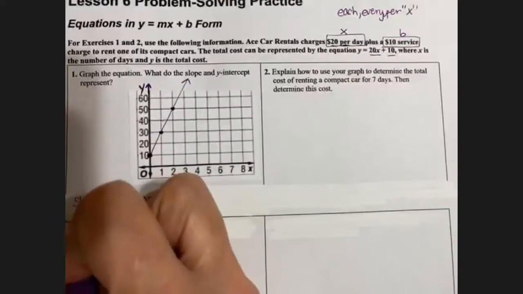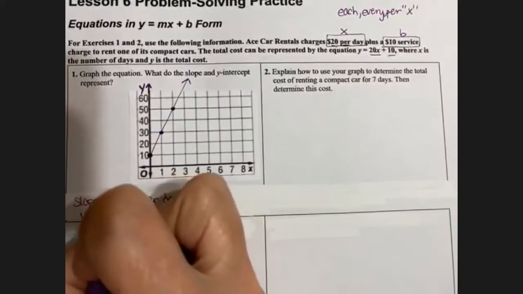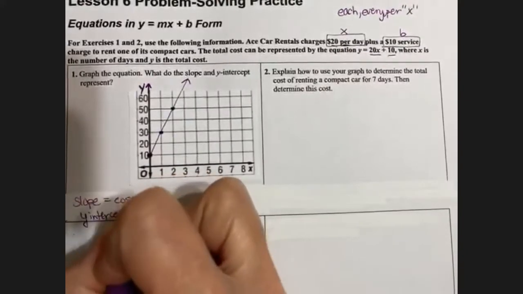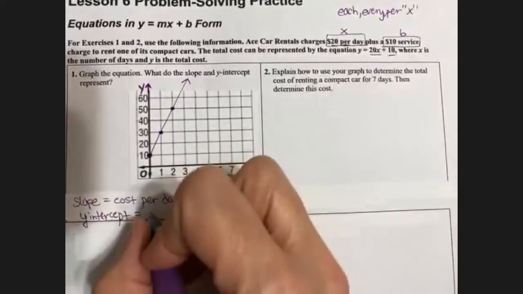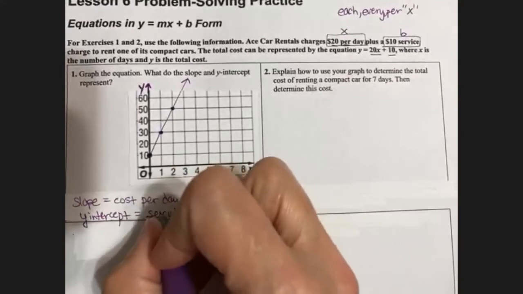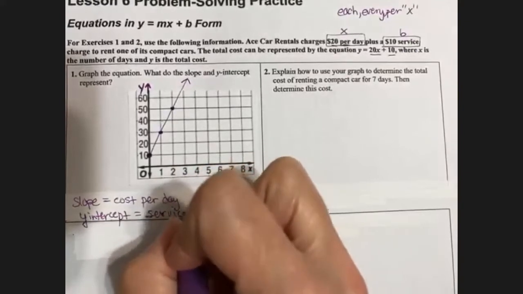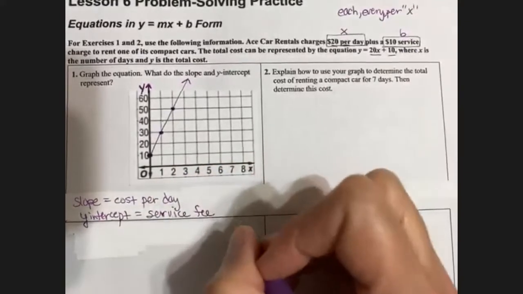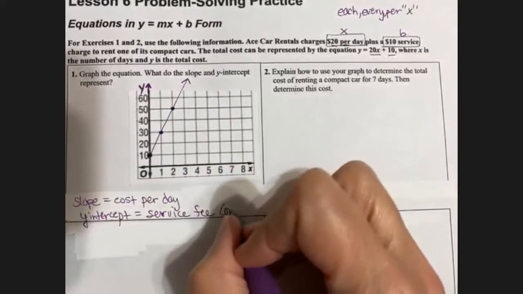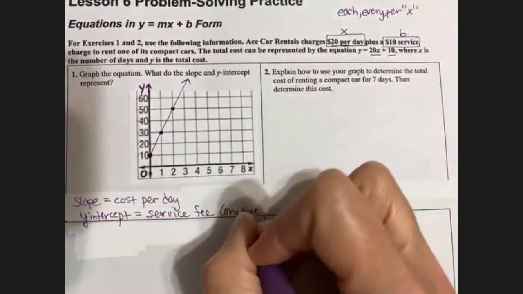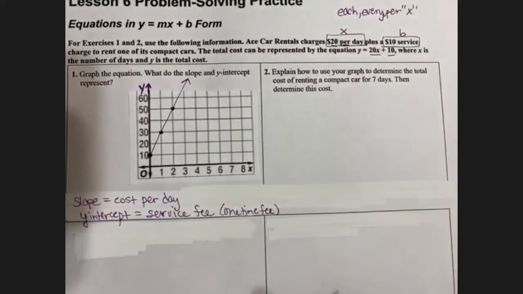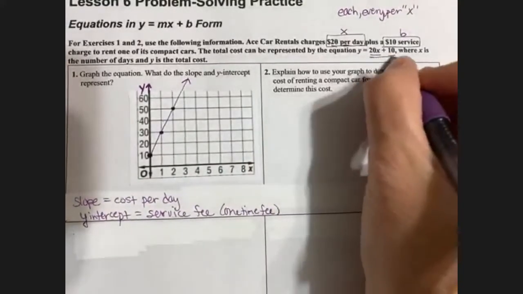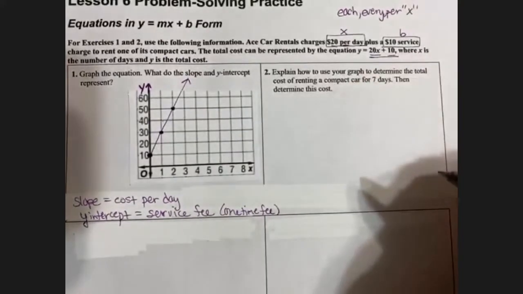So the y-intercept, and that's where it crosses here, is basically my service fee. That's for the $10 that you're paying, and you pay this only once. So this is a one-time fee. And just remember that that's what you're adding, okay? So when we say y equals 20x plus 10, that's what we're looking at.